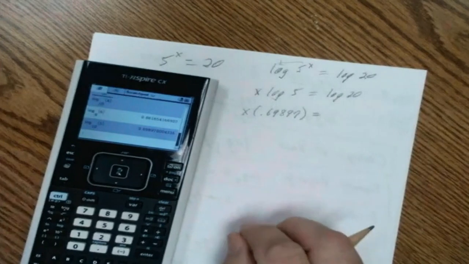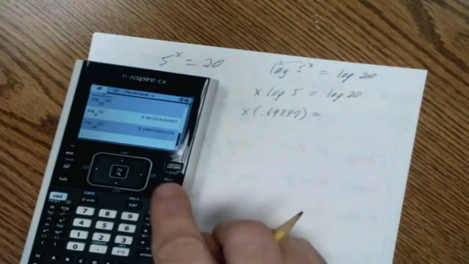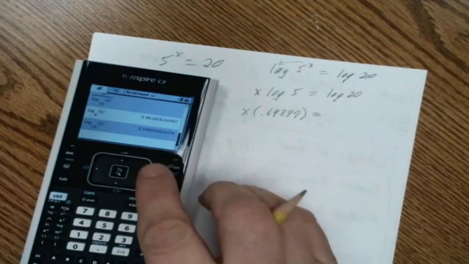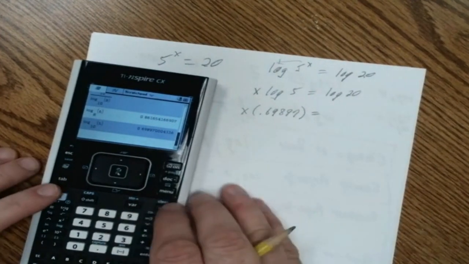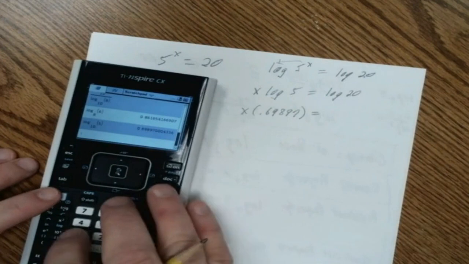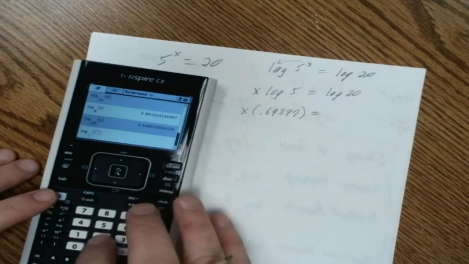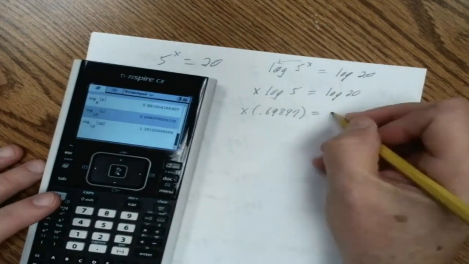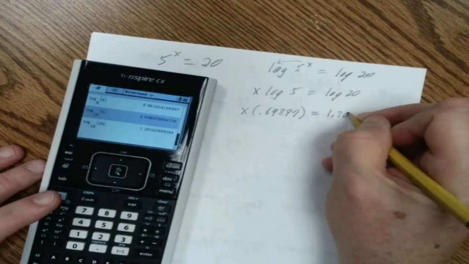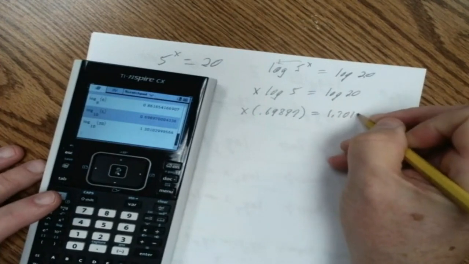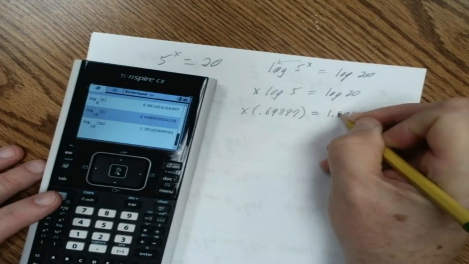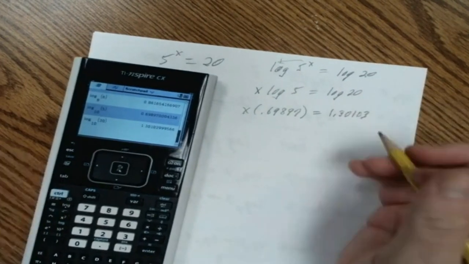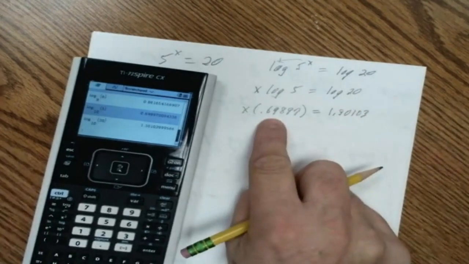And then over here, log 20 is equal to 1.30103, going 5 decimals again. And 5 decimals is pretty extreme. I mean, you might cut off at 3 decimals to be fine.